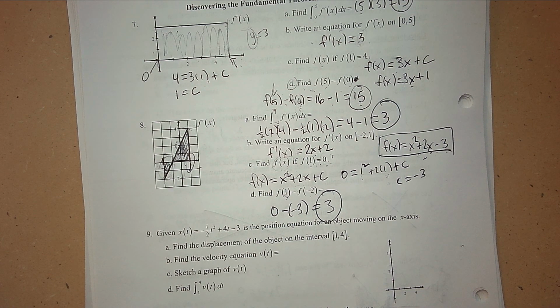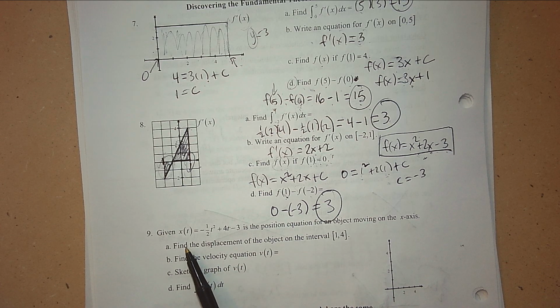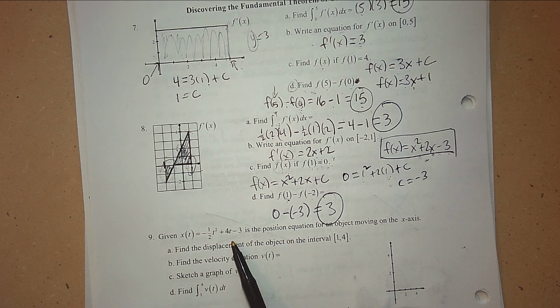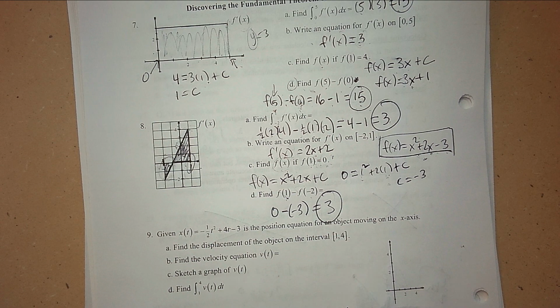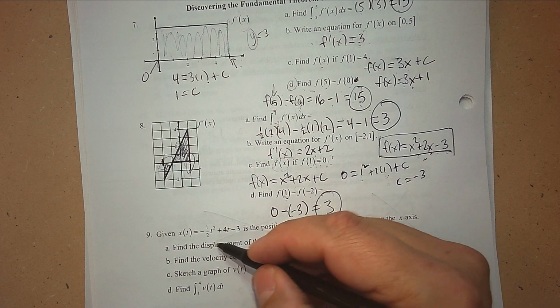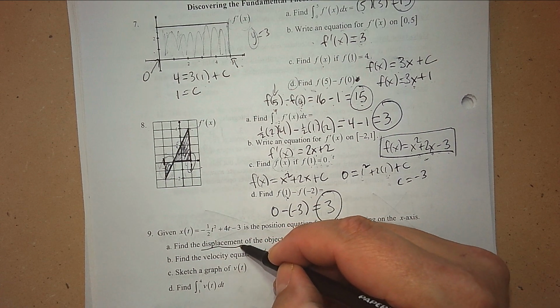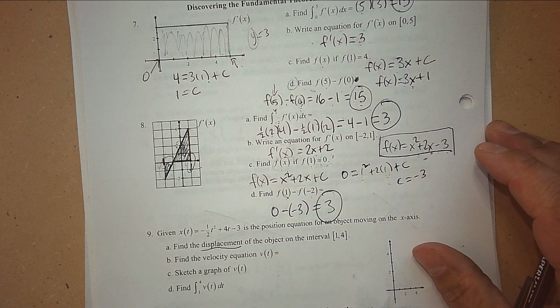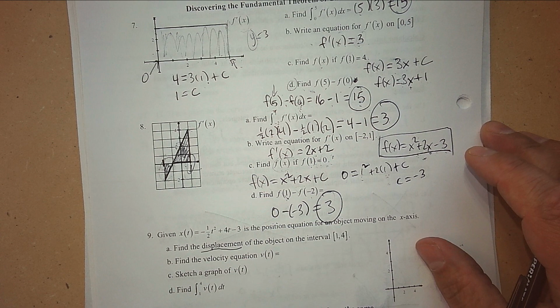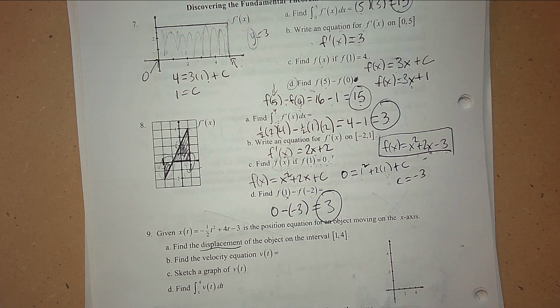You're given an equation. X at t equals that. That's a position equation for an object moving along the x-axis. It says find the displacement. Man, that's a summer school word. Displacement simply means where did it end, where did it start, and you subtract the two. So that's all I care about. I don't care what it did in between. I just care where did it end and where did it start.